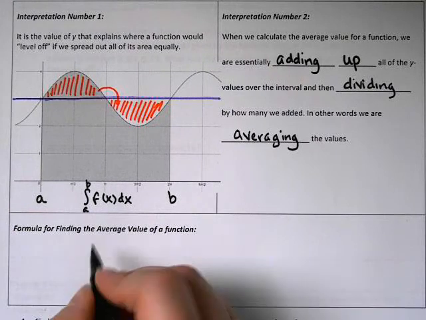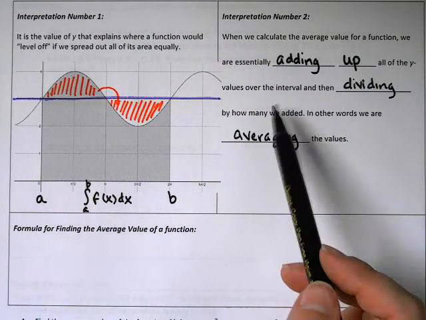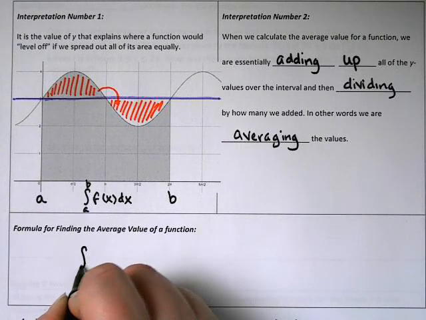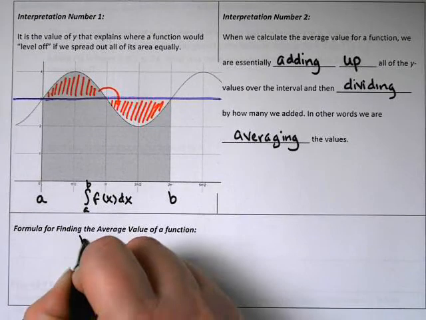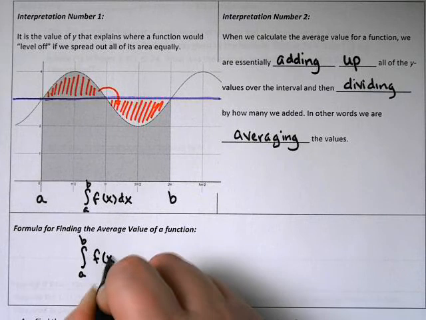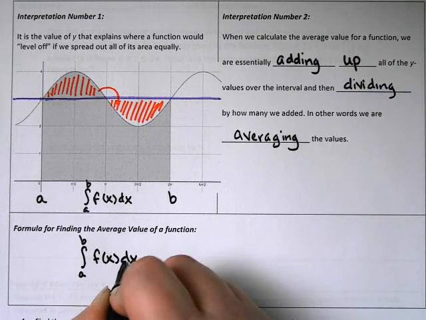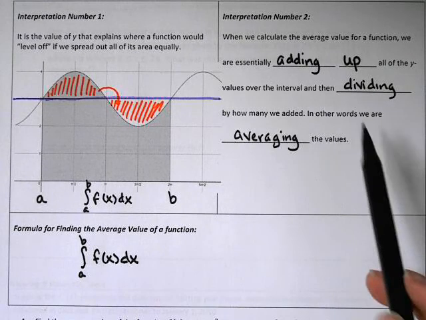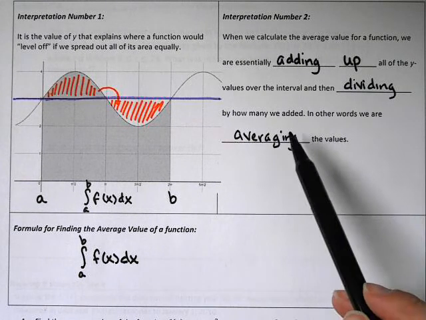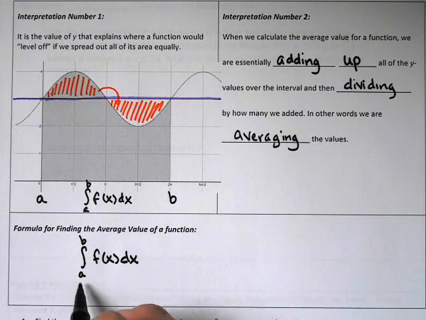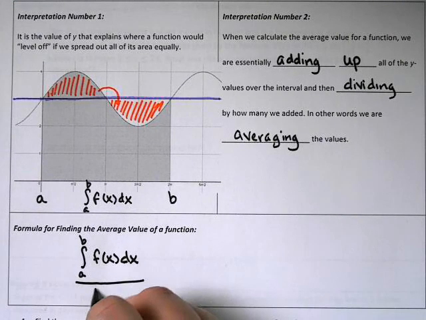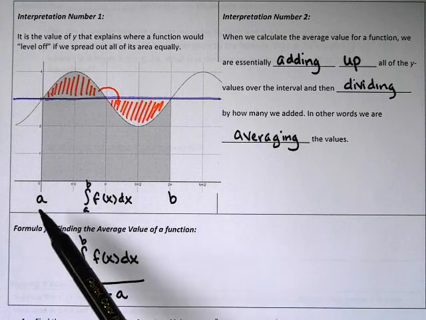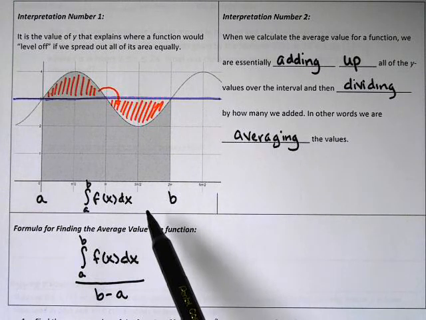So we kind of know that if we're looking for adding up all the values of the area, then all we're going to do is we're going to take the integral from a to b of f of x dx. And we know that that's adding up all of the y values together. And then what we want to do is divide by how many we added, which really means we're just going to divide by b minus a, because we know we went from a to b.